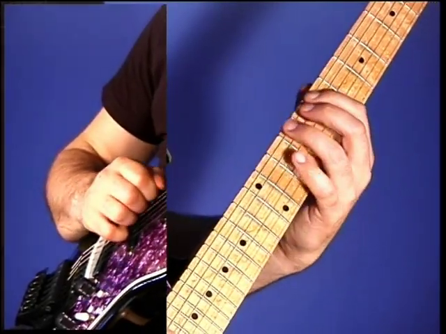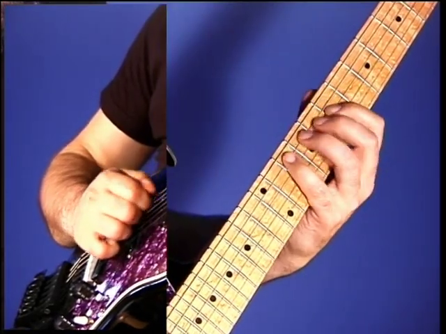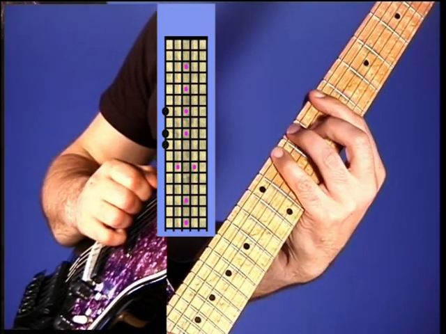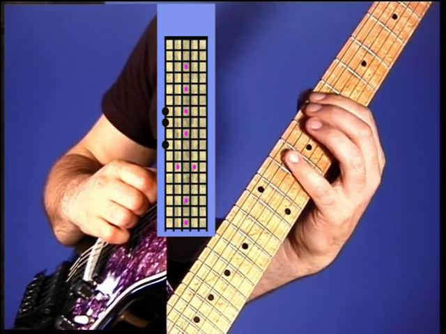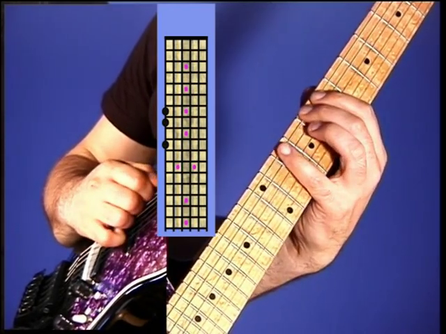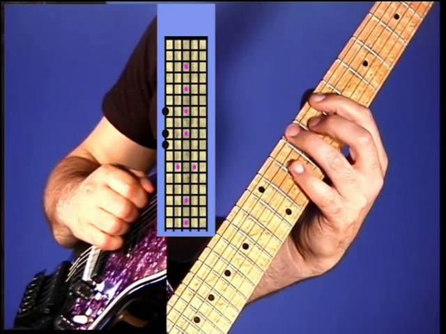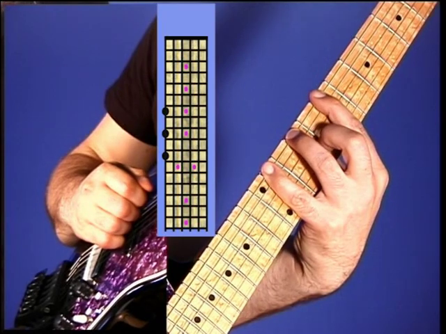And the third mini pattern. The difference between the second and the third is that the second is a half step and a whole step, while the third mini pattern is a whole step and a half step. And the first mini pattern is a whole step and a whole step.